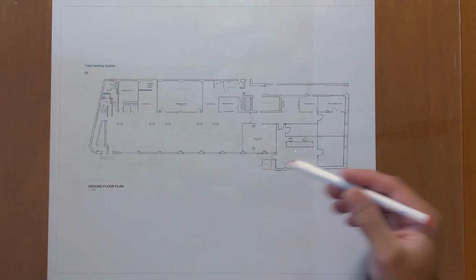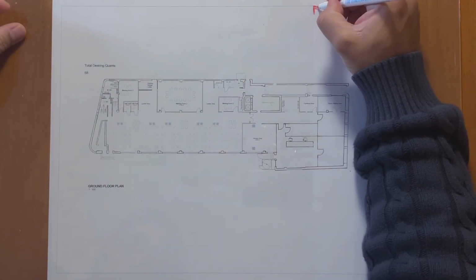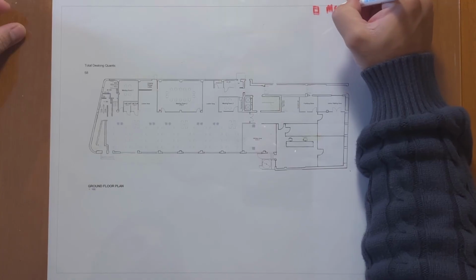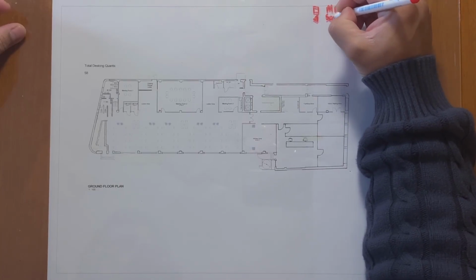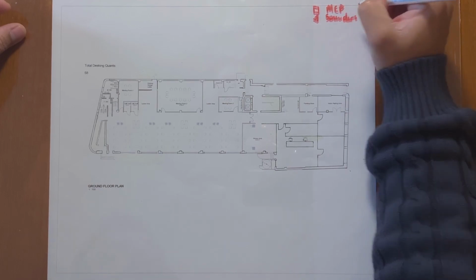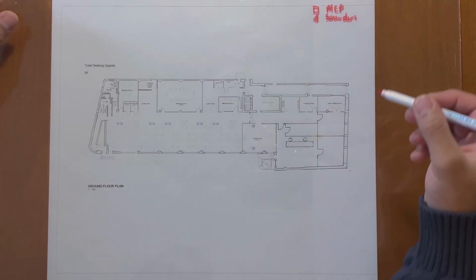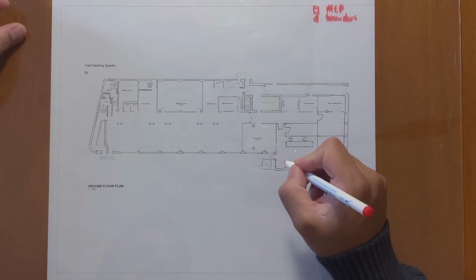This is manual only. Just call points and sounders, no automatic detectors. These are typically used where people are awake, familiar with the building, and can quickly raise the alarm themselves. So if we take our drawing here, I'm going to do a little square for manual call points, and then a triangle for sounders. So manual call points are required at the fresh air exits to the building.